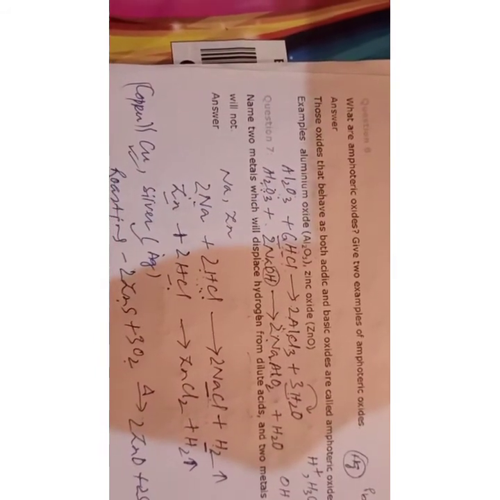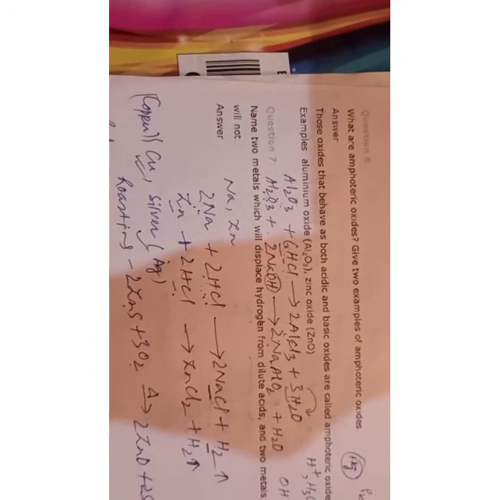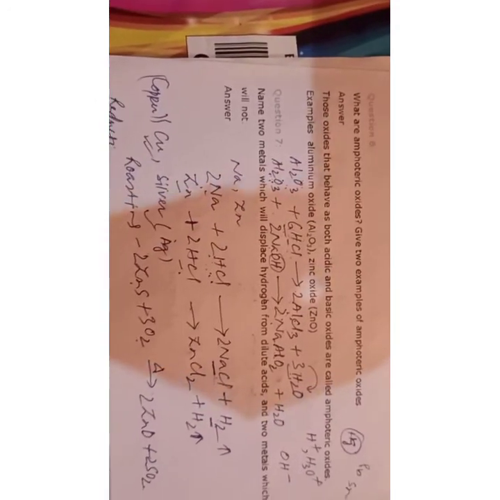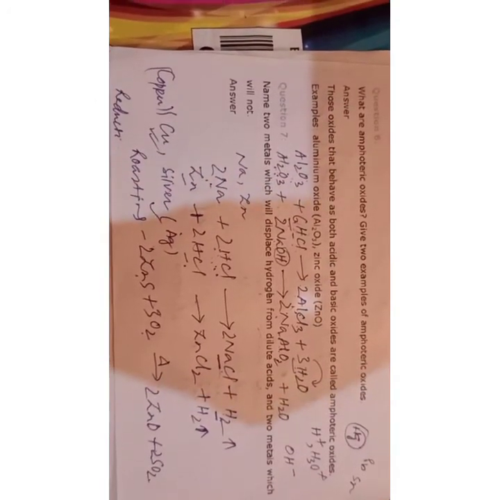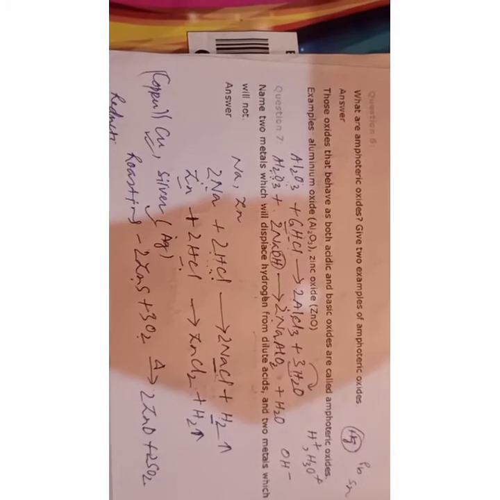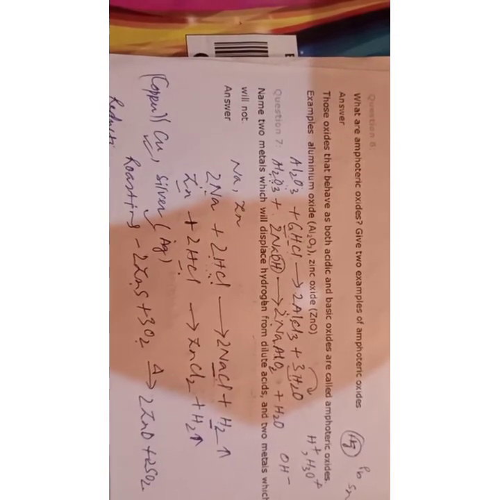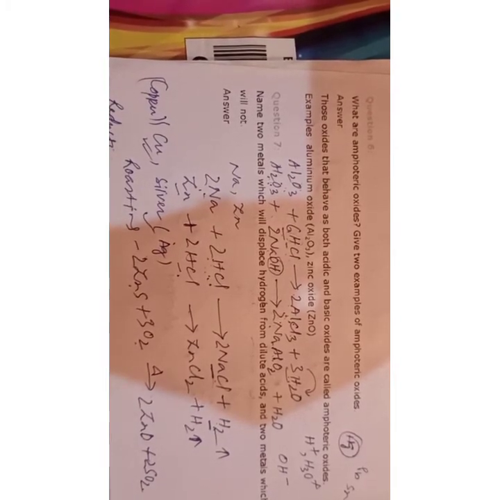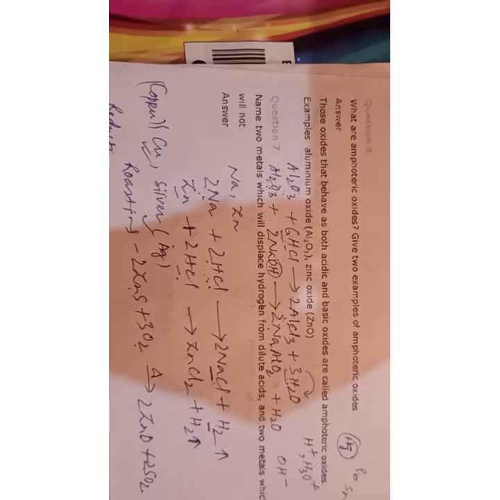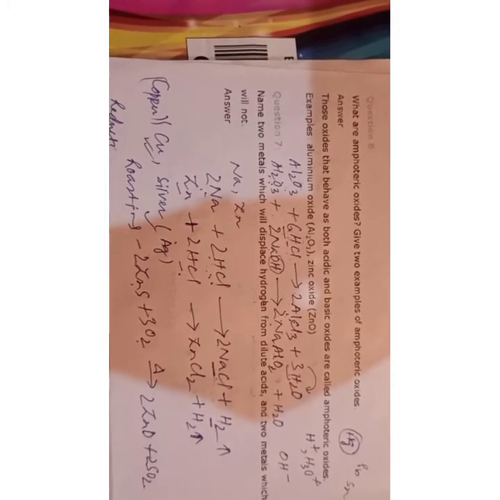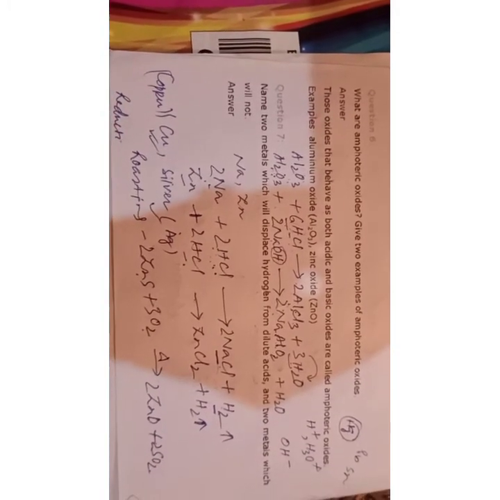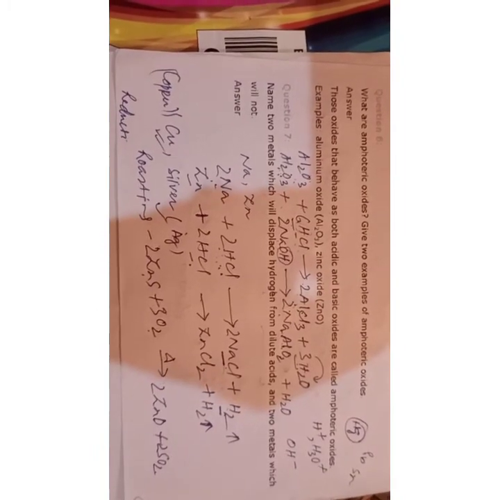So this used to come: why ionic compounds are showing high melting and boiling points. Give reason, like that it used to come. So this is what: ionic compounds generally have high melting and boiling points because a lot of energy is required to overcome the strong attraction between the positive and negative ions in ionic compounds. That means strong electrostatic force is there. So to break down this one, we require more energy.